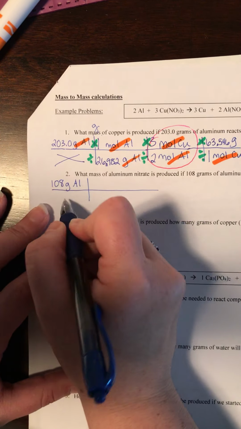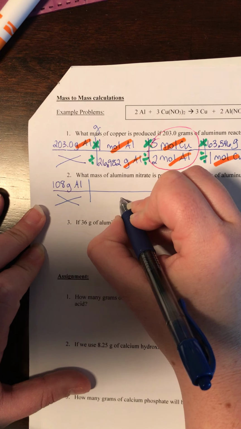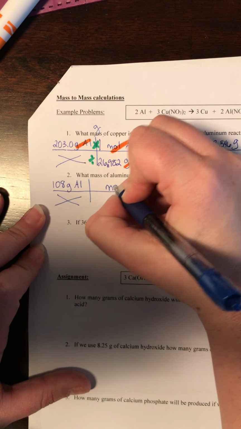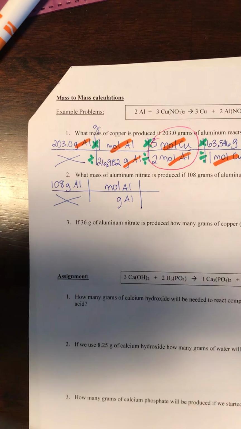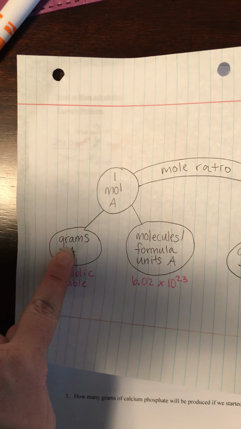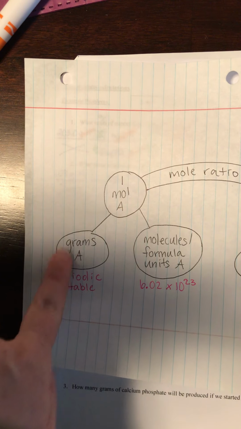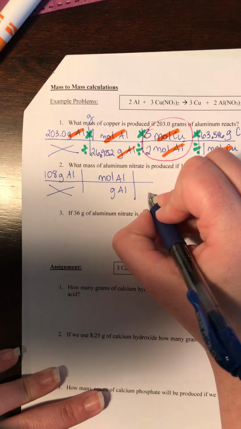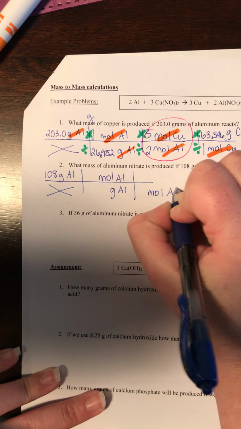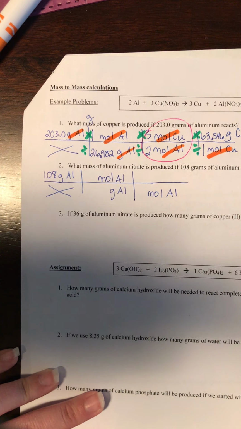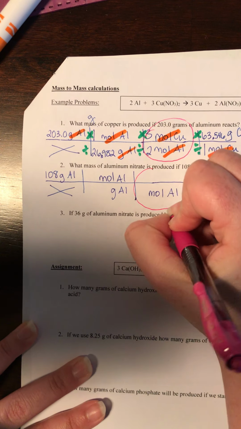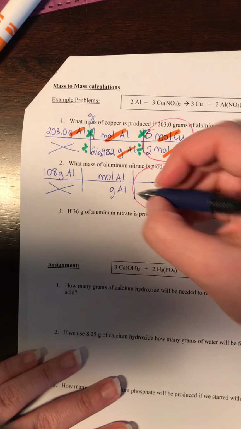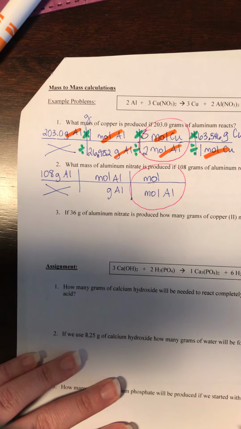All right, so on top right now I have grams. So I need grams of aluminum on the bottom so it can cancel. I'm going to go to moles of aluminum. That's the only place I can go. I'm going to show you. From grams, the only other box you can go to directly from grams is moles. All right, so right now on top I'm in moles of aluminum. I need it to cancel, so I'm going to have moles of aluminum on the bottom. All right, this is the first time I have moles on bottom. That is my mole ratio, so I'm going to circle it. I want you to do the same.